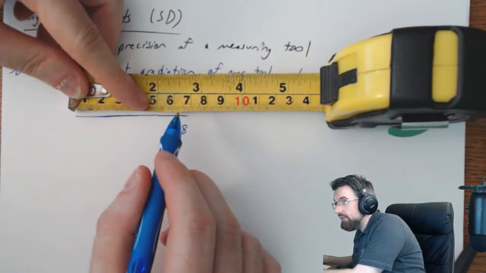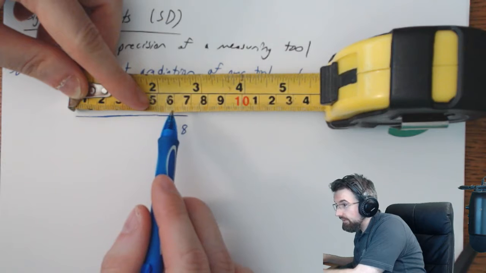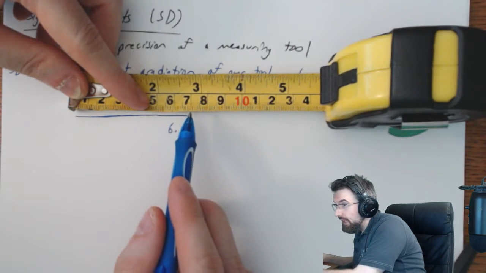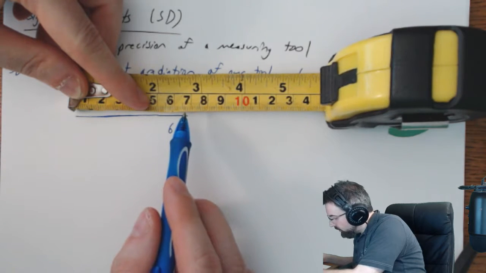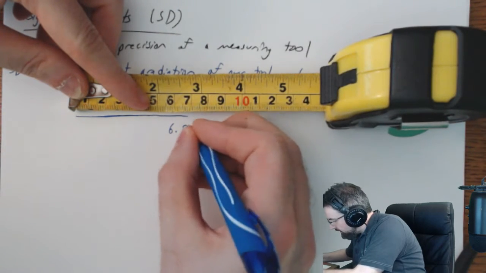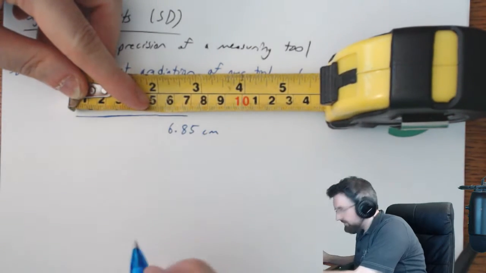And then we can estimate a little bit, right? We know it's 6 because it's past the 6th centimeter here. We know it's 8 because it's past the 8th millimeter here. And then we can estimate our next one. I'll call it 6.85 just for argument's sake. We'll call this 6.85 centimeters.